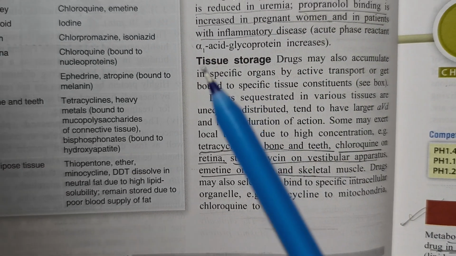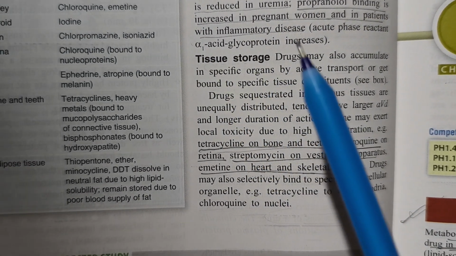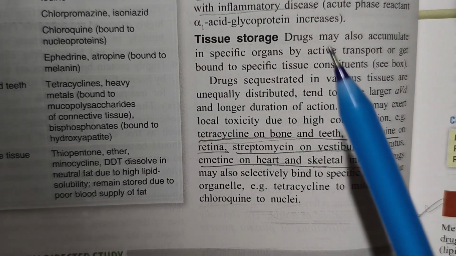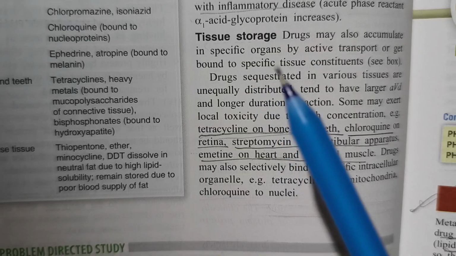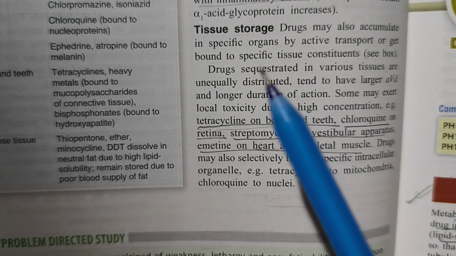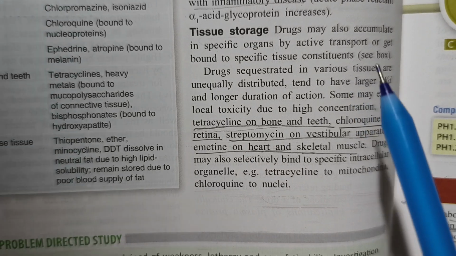The acute phase reactant alpha 1 acid glycoprotein increases tissue storage. Drugs may also accumulate in specific organs by active transport or get bound to specific tissue constituents.